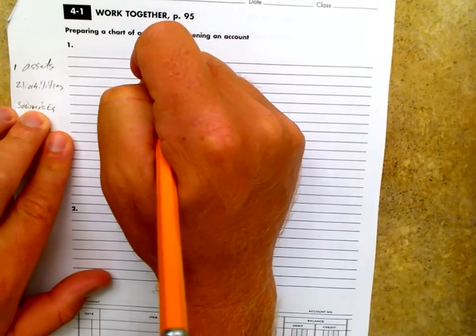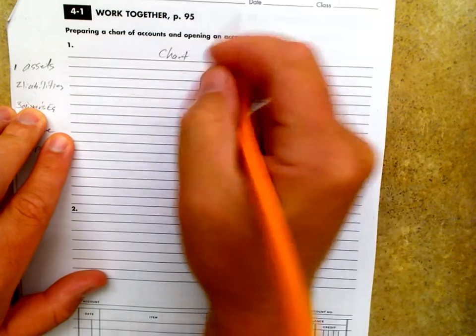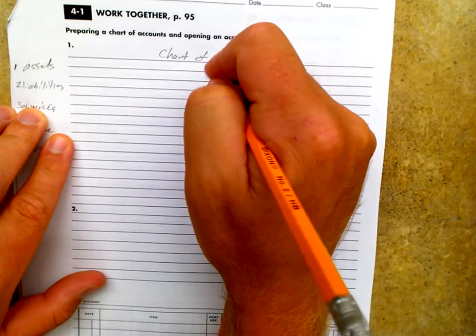Okay, so I have a big list of accounts, and I'm going to look at page 92 to help me organize, and so you should see how it should look. So at the top, I know this is a chart of accounts.